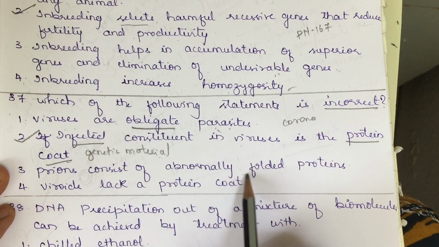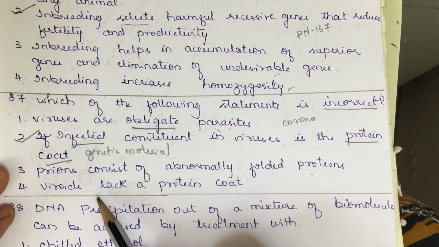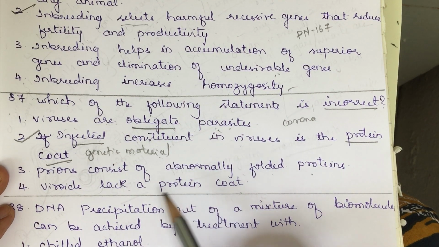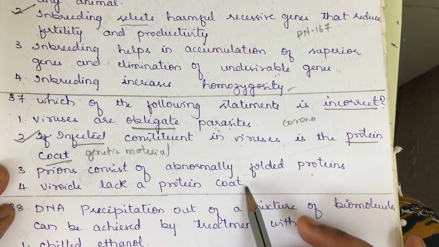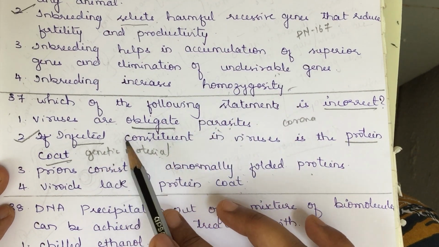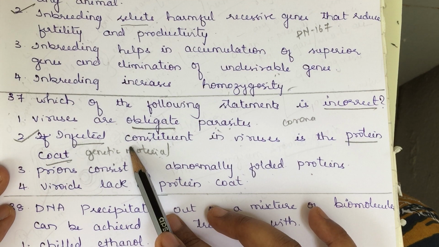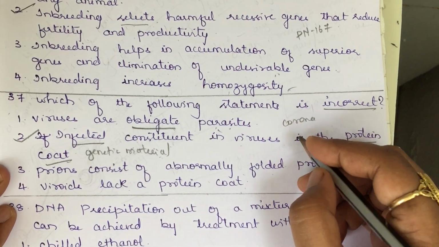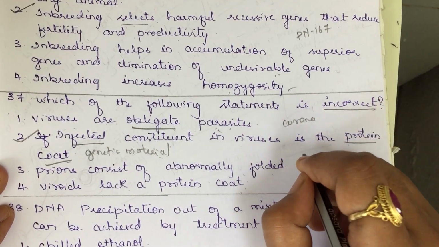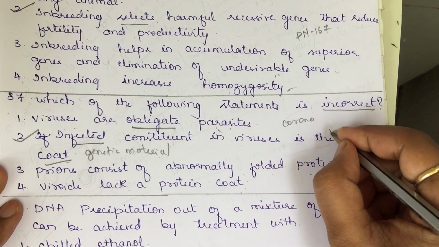Prions consist of abnormally folded proteins. Yes. Viroids lack a protein coat. Yes, viroids lack a protein coat. They do not have a protein coat. All three statements are correct. Only this one is incorrect. So this one is the correct answer. So this you will get from first year textbooks, page number 26.